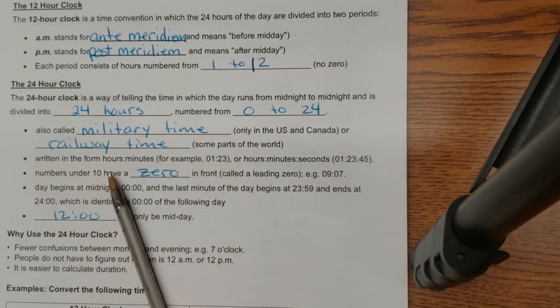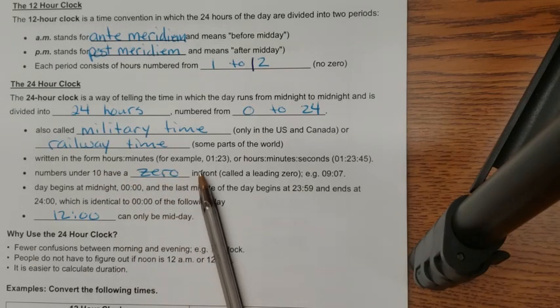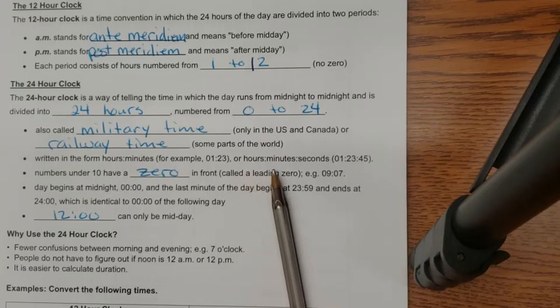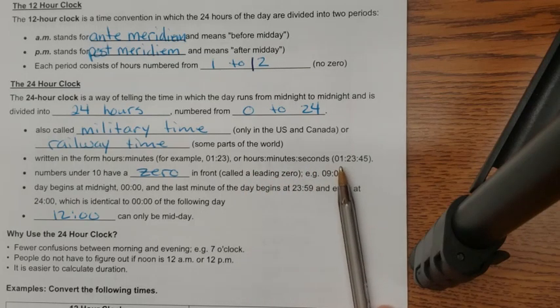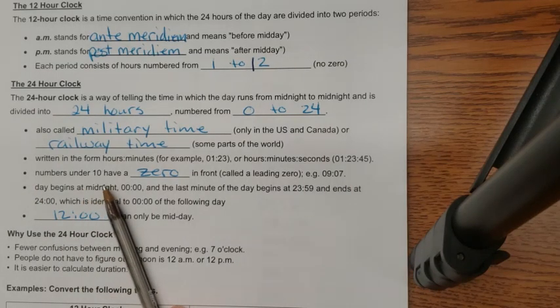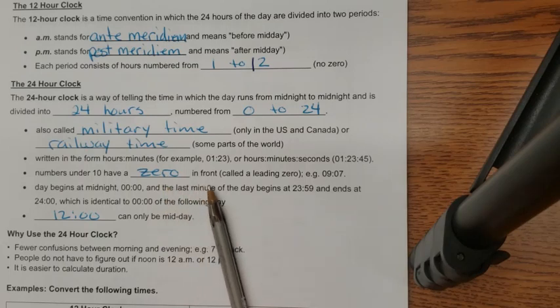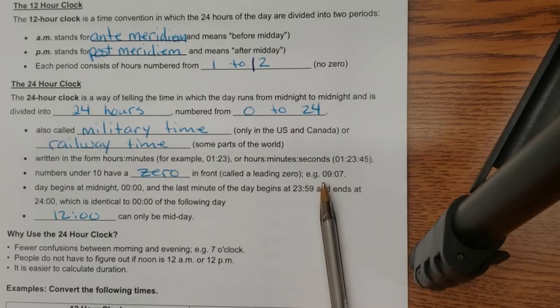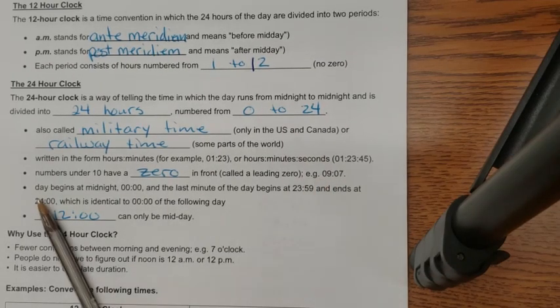The written form is hours to minutes, for example 01:23, or hours to minutes to seconds, which is 01:23:45. The numbers under 10 have a 0 in front of them called a leading 0. So if it's 9 a.m. or 9:07 a.m., we need to put the 0 in front. We carry that decimal place.